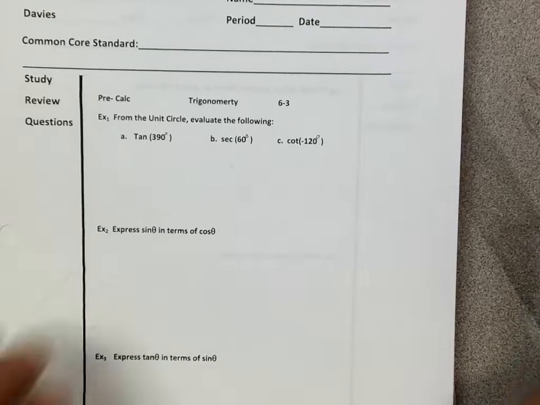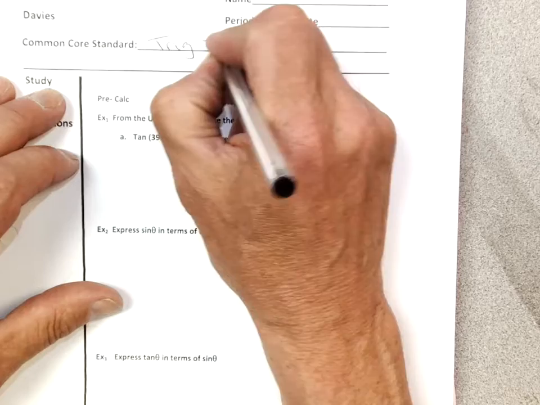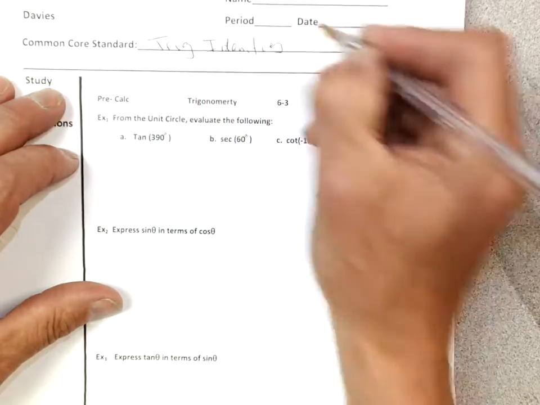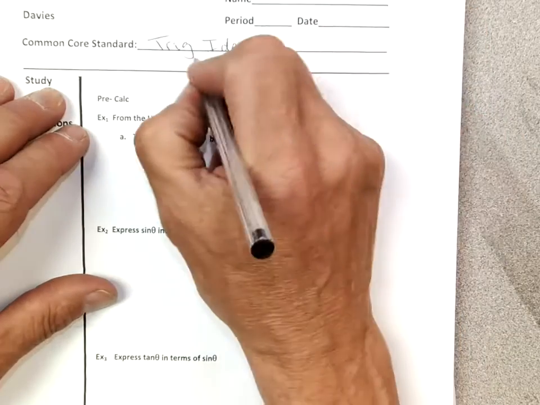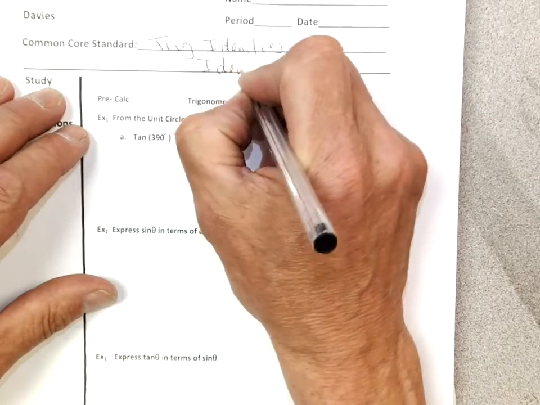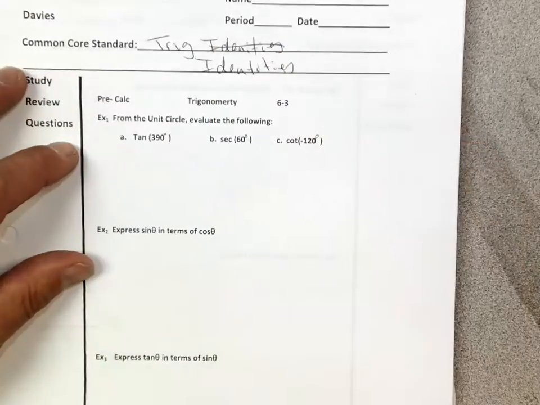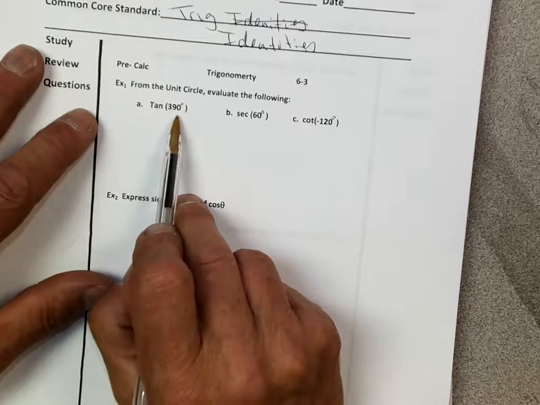Okay, so today we're going to deal with trig identities. That's pretty sloppy. Identities. There we go. So, example 1. We've done these before, and this is the easy stuff.